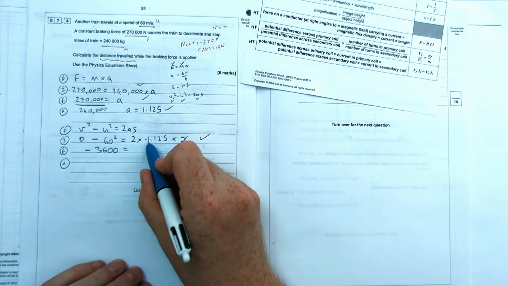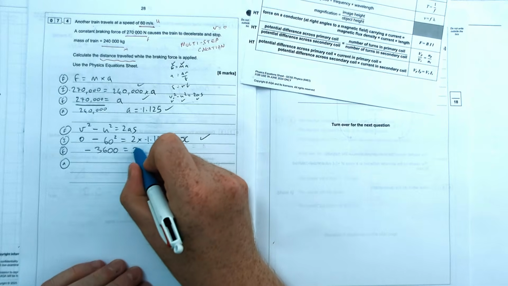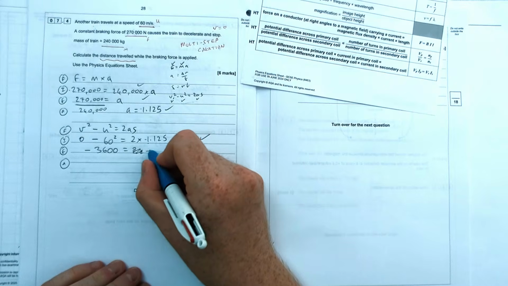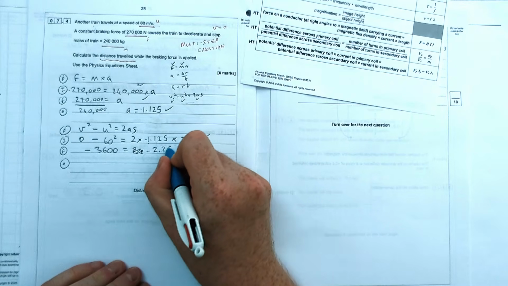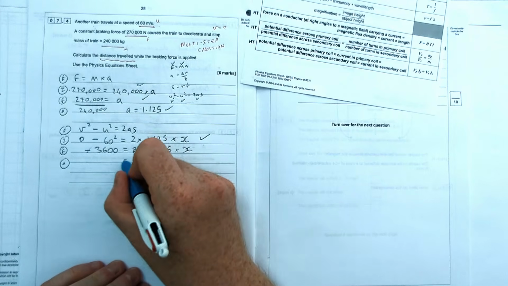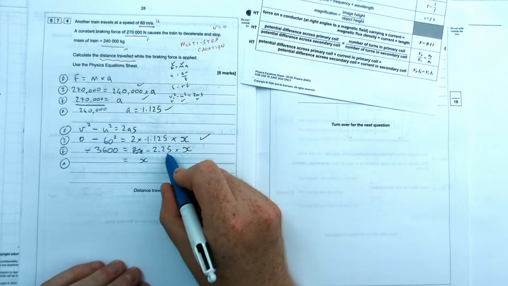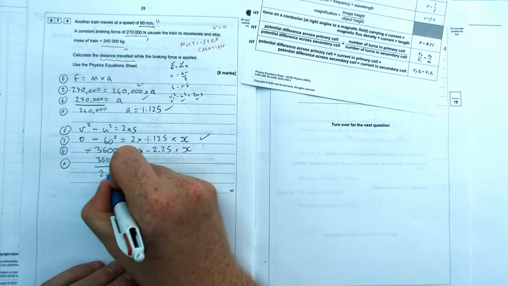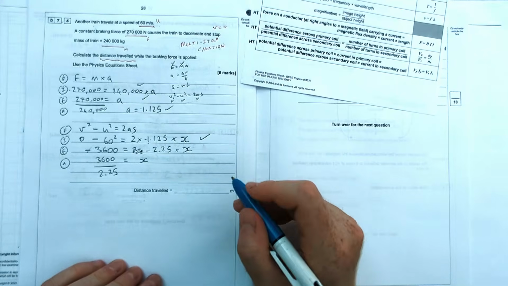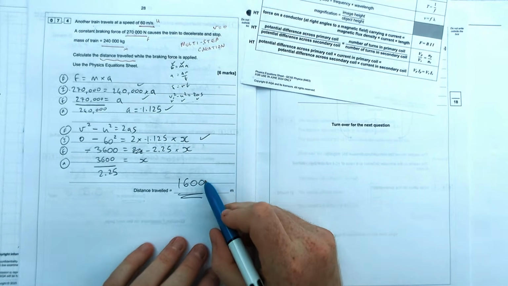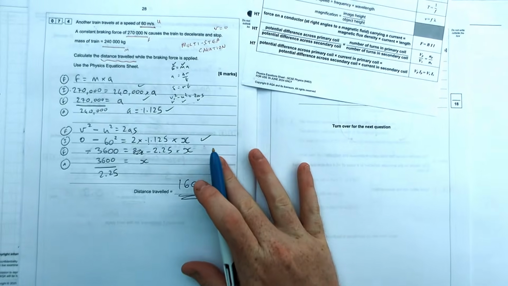Now this is where the negative comes into play. This one should technically be negative, but like I said, it doesn't matter because they're going to cancel out on both sides. So we're going to have equals, and 2 times this is going to be equal to minus 2.25 times x. So we can cancel the negatives because they're on both sides, and we're then going to have x, or the distance, is equal to 3,600 divided by 2.25. If we do all that correctly, we should get a nice round number for our final answer of 1,600 meters, which is big, but for a train stopping is not horrendous.